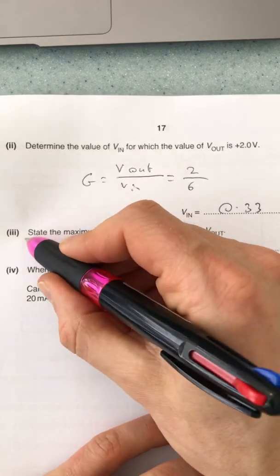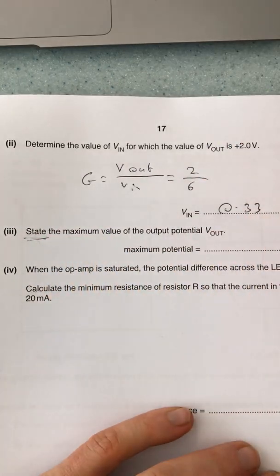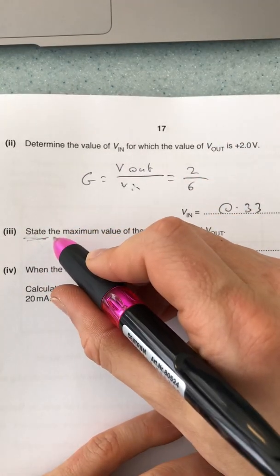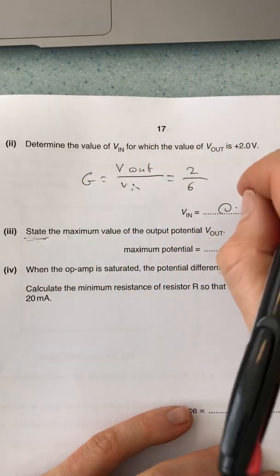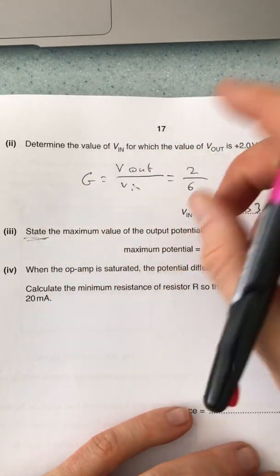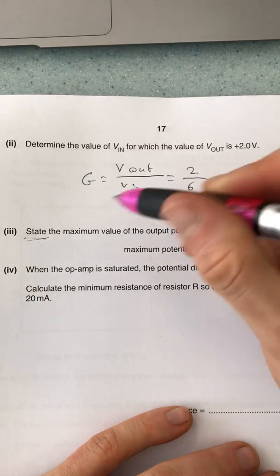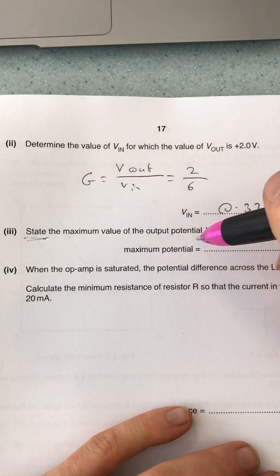A general point on questions which say state is that what you should be able to do is just look at something and see that's what it is, or figure it out just from what's in front of you. You shouldn't need to do any calculation to get a state question, okay?